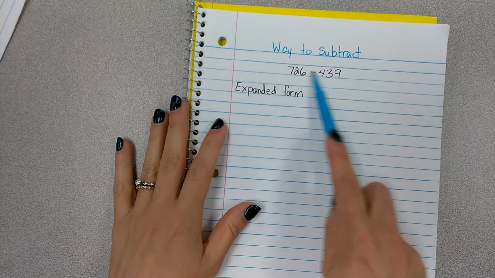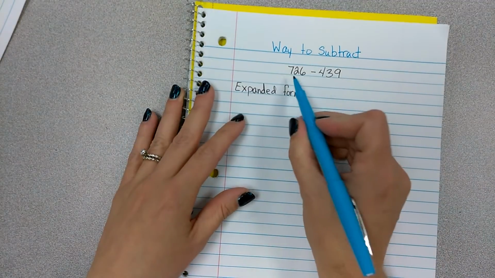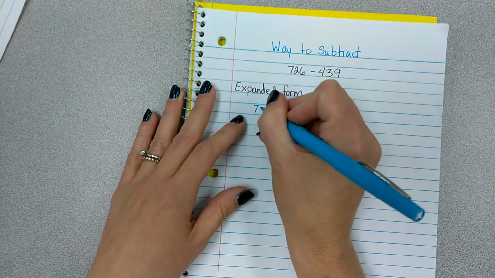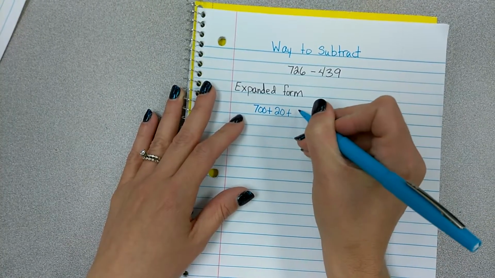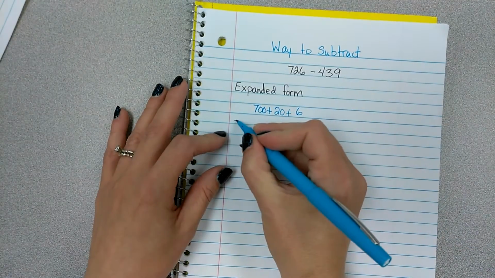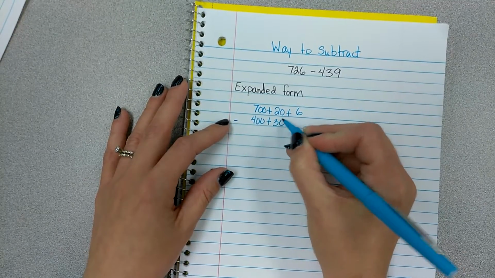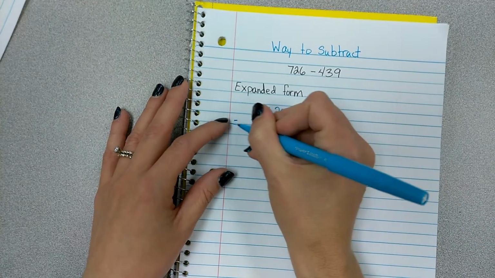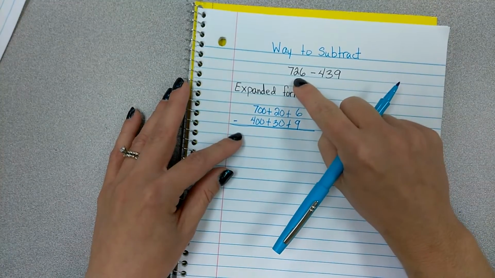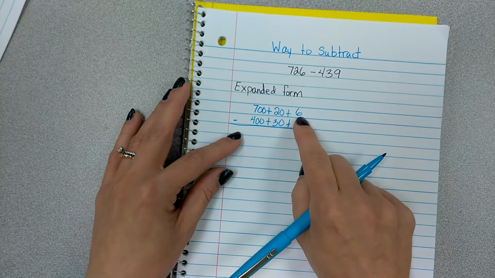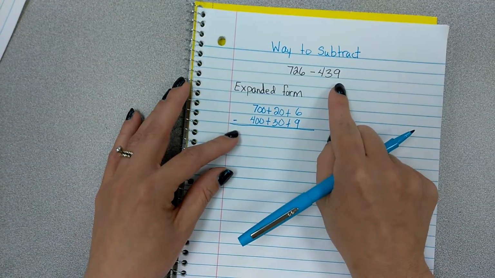So you should have written expanded form, you have your number, and this is going to be your example for expanded form. It is a top and bottom strategy. So I take the largest number up top and we expand it. 700 plus 20 plus 6. And that's subtracted from 400 plus 30 plus 9. And some of you may say, why do we have the plus signs here? Well, like I said, it's expanded form. This number is 726. 700 plus 20 plus 6 does equal 726. And 439, 400 plus 30 plus 9 does equal 439.